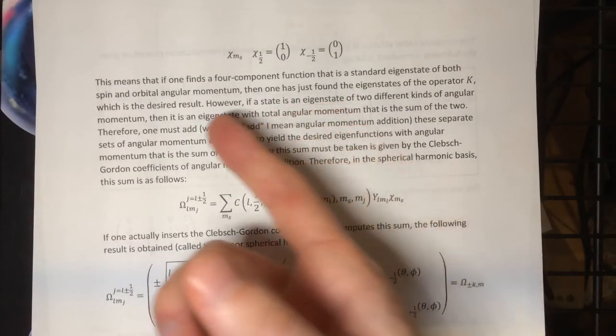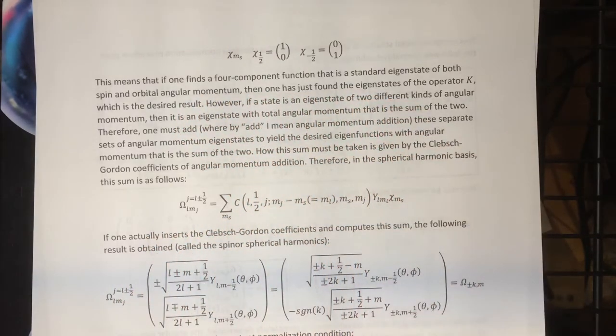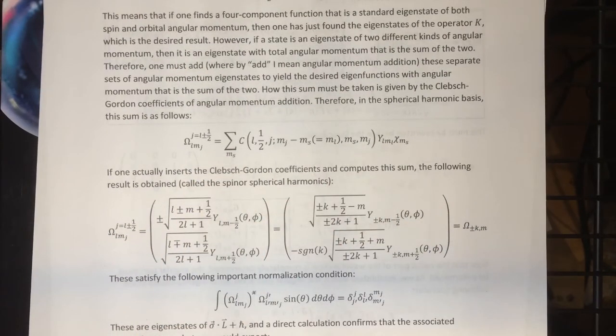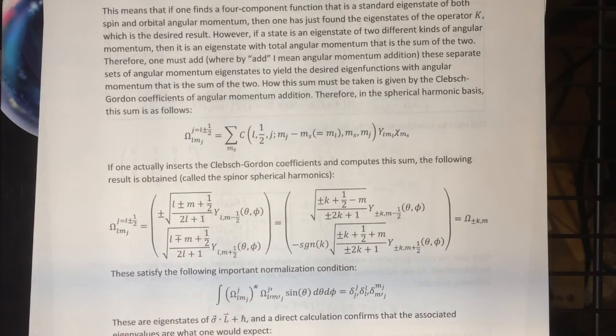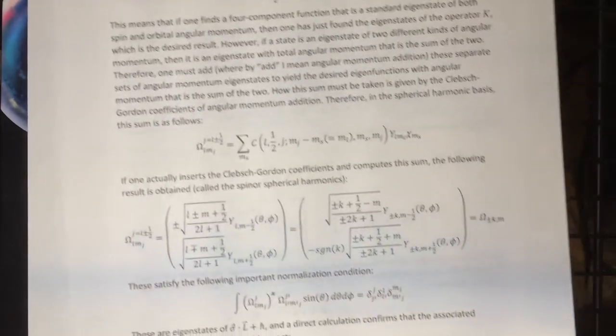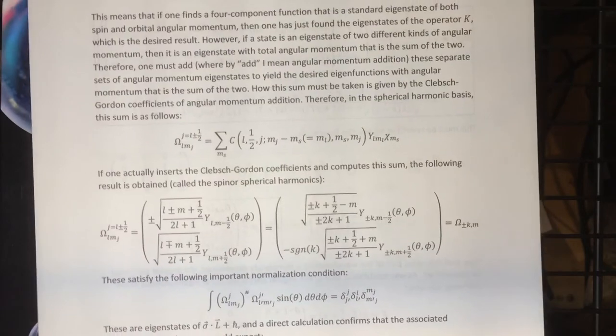Now the first thing that we notice is up here I said that if one can find a four-component function that is a standard eigenstate of spin and orbital angular momentum, well, we've definitely found a set of functions that are standard eigenstates of spin and orbital angular momentum, but when we compute them, they're two-component functions. And that seems kind of confusing, because we need a four-component one, because the k operator is a 4 by 4 matrix.